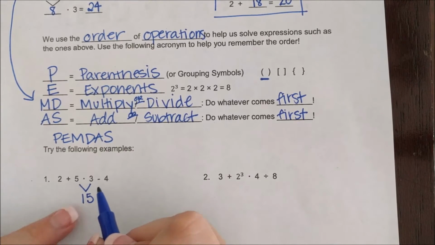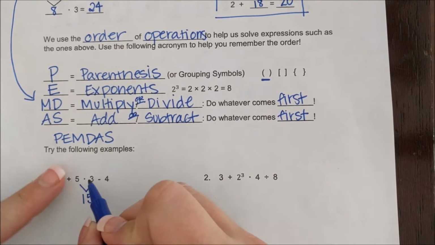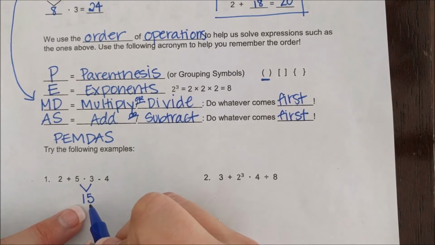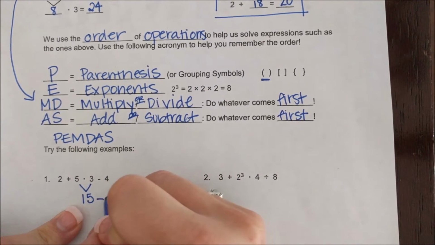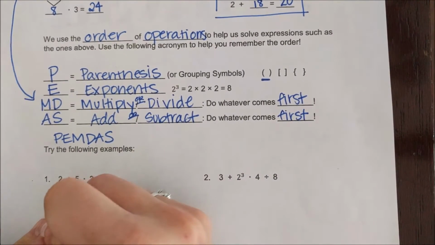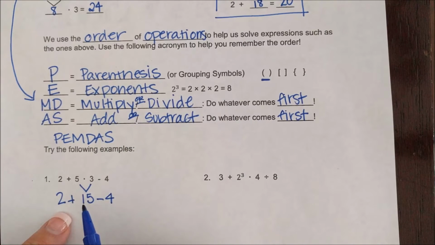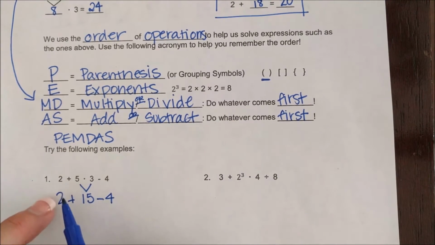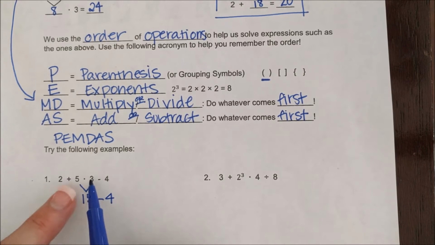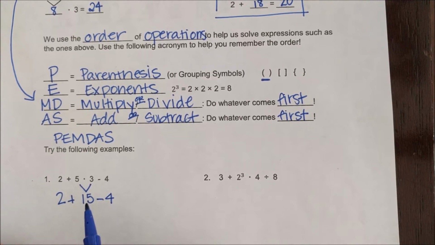Okay, and I want you to watch what I do. I do my caret to say, hey, I'm combining these two things, and this is my new number. And then you're going to copy down everything else. Okay, exactly how it is. Guys, if you don't copy down your new expression, okay, after you combine something, I promise you 9 times out of 10, you're going to miss something and it'll mess your whole expression up.